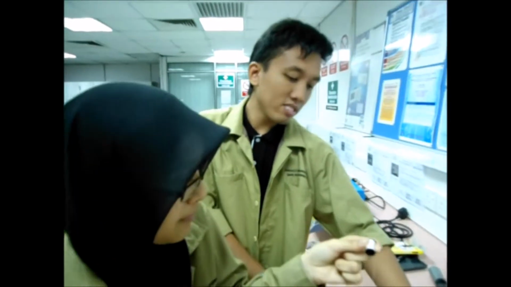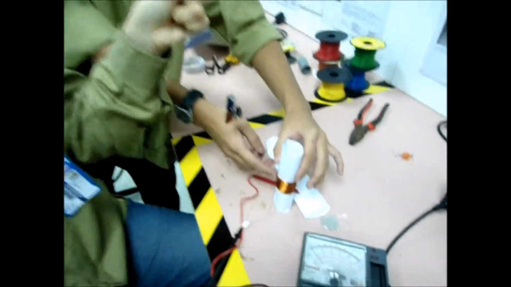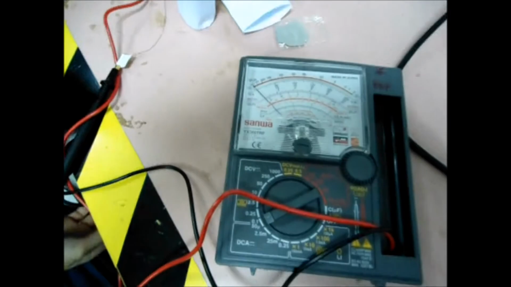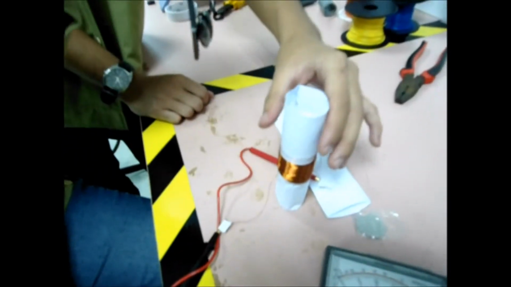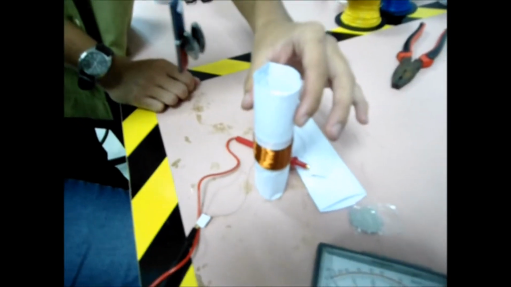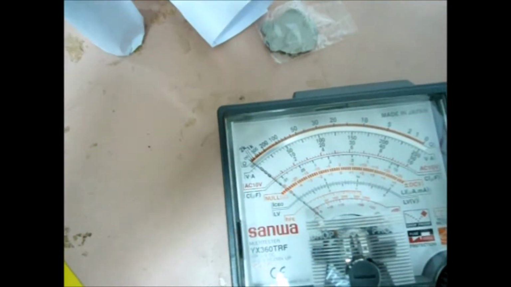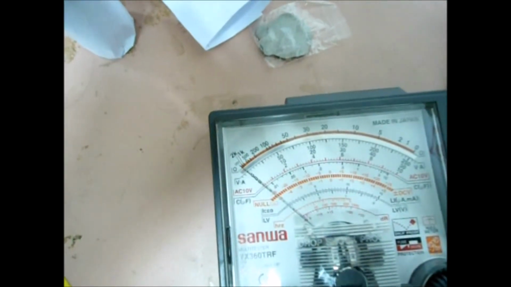We will conduct a very simple experiment that will involve only a magnetic bar, a solenoid and a multimeter. Firstly, as you can see, when the magnetic bar is on top of the solenoid, there is no movement of the multimeter.